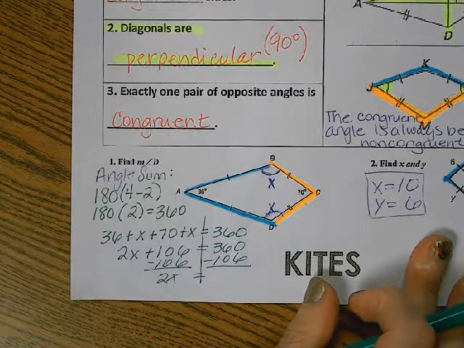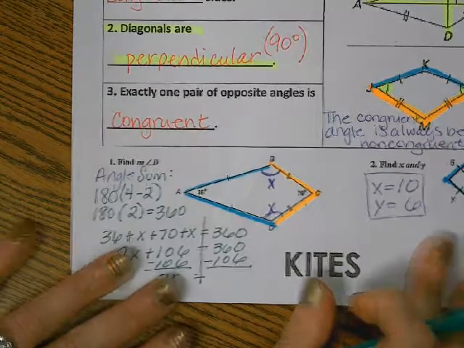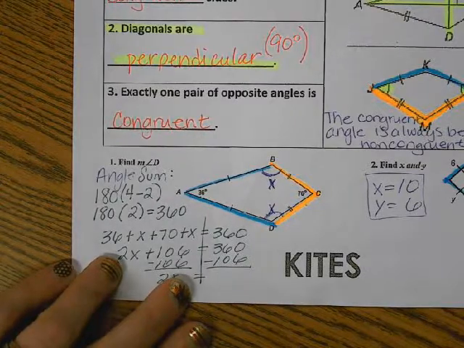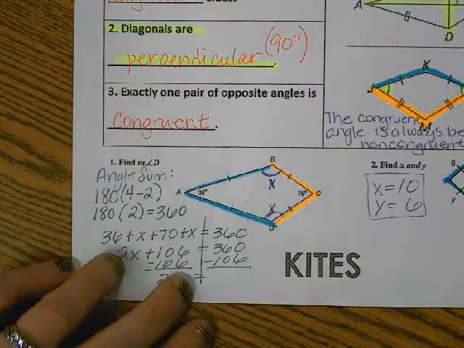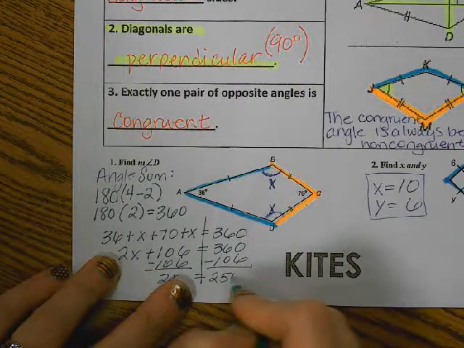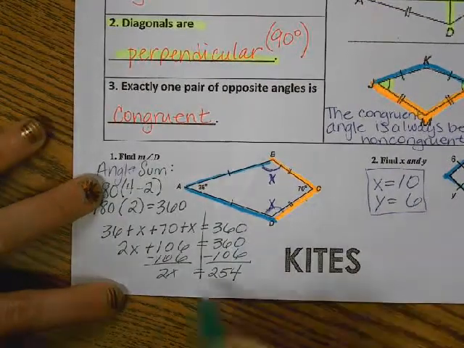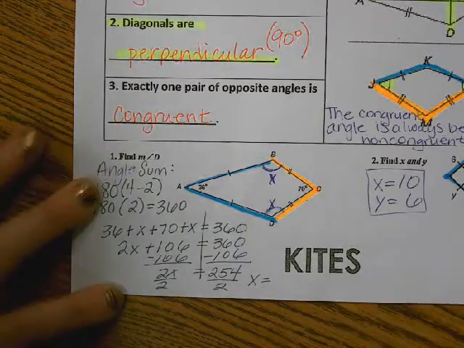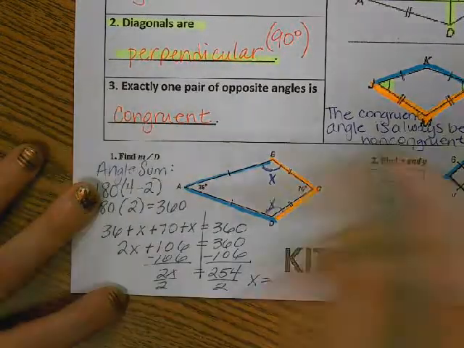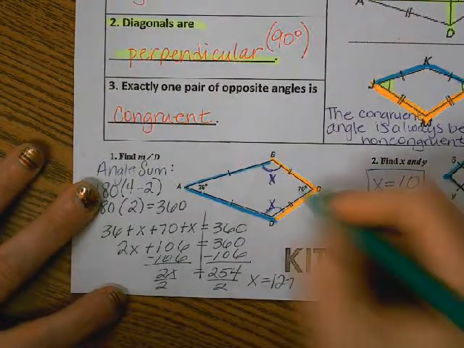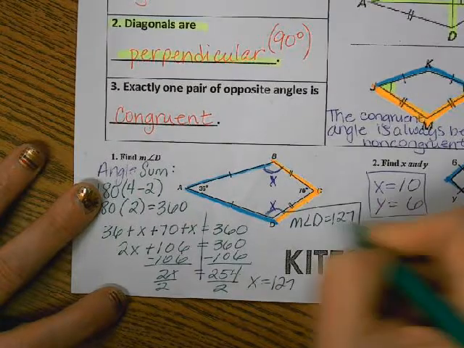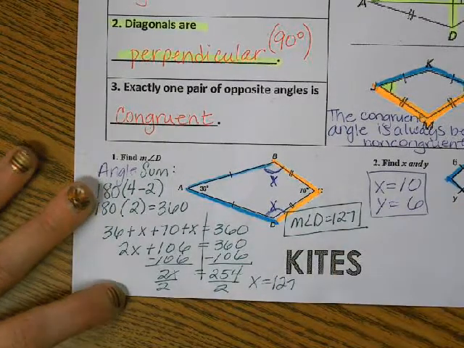2x equals 106 from 360. 254. And so then we divide by 2. And so x equals 127. So angle D equals 127 degrees. Okay?